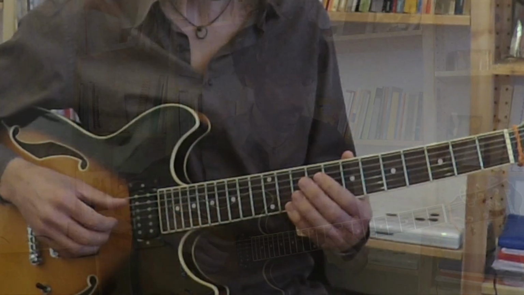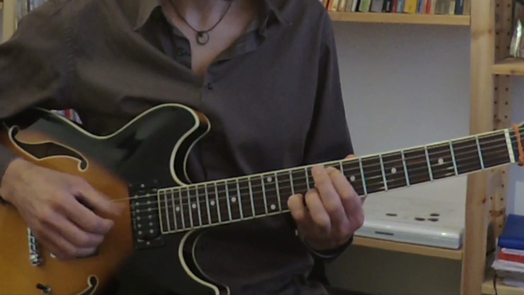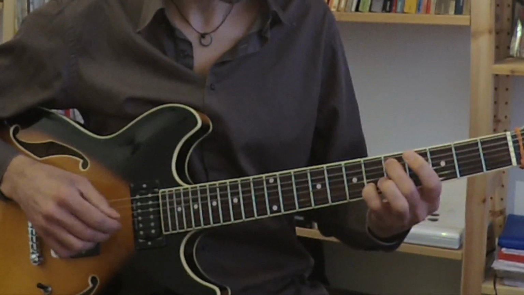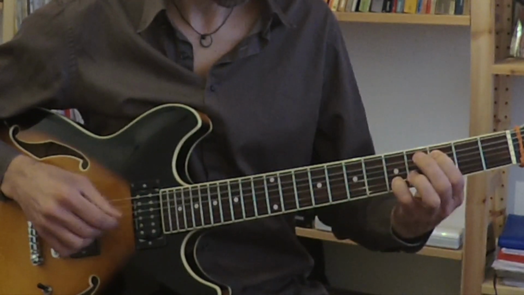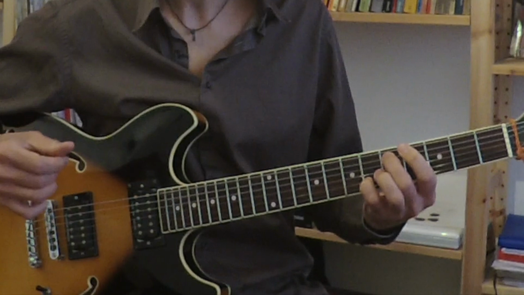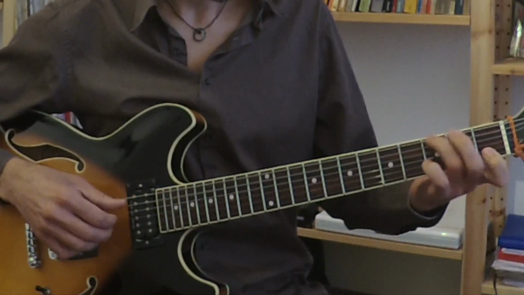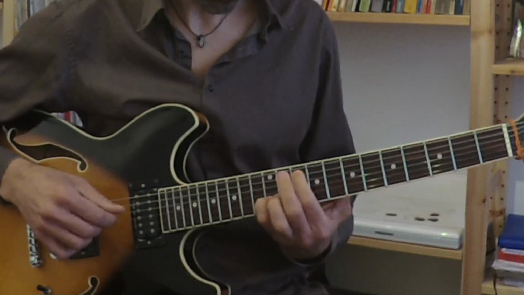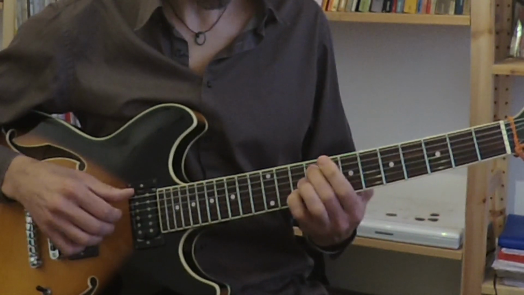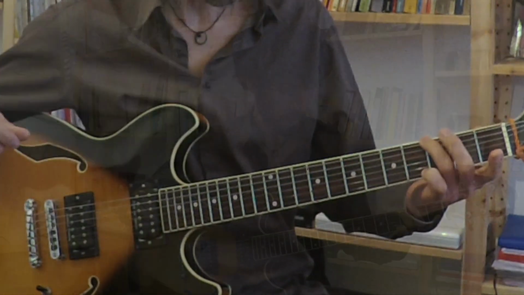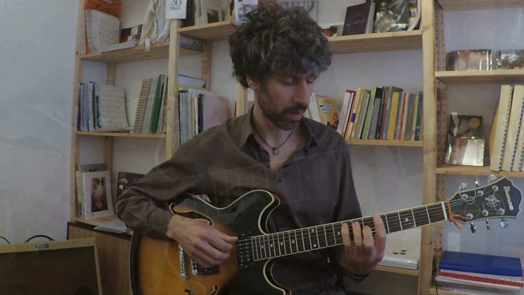For example, like this, or this. And we're going to see open triads, which also sound fantastic on the guitar. They are, for example, like this.